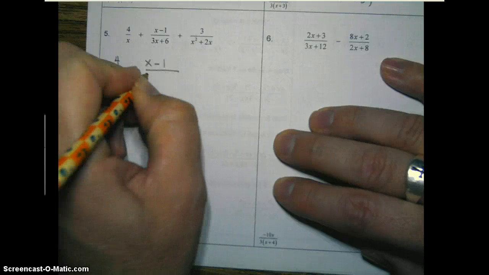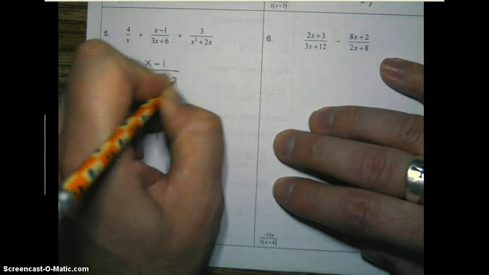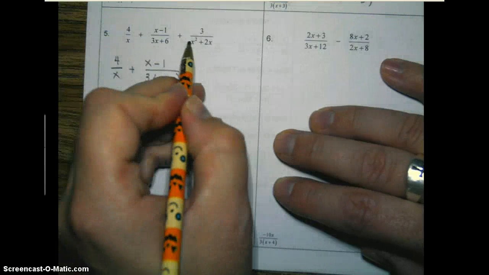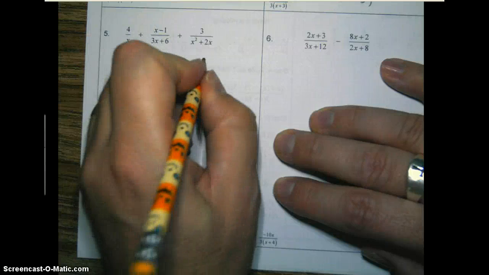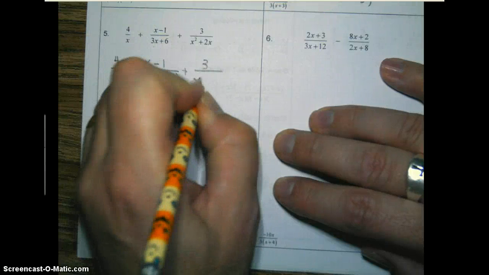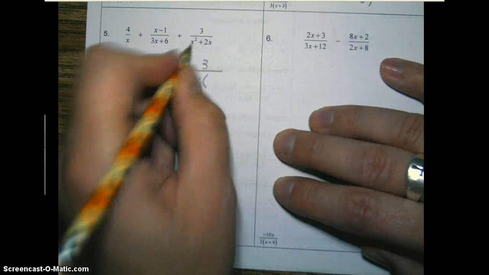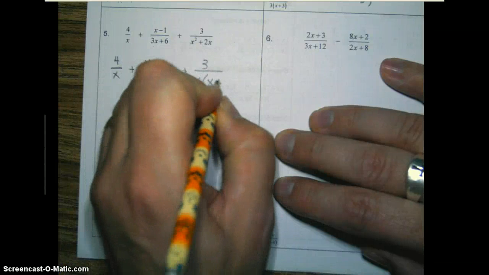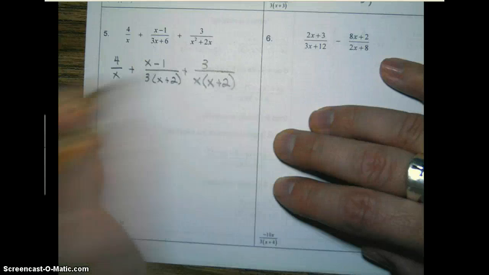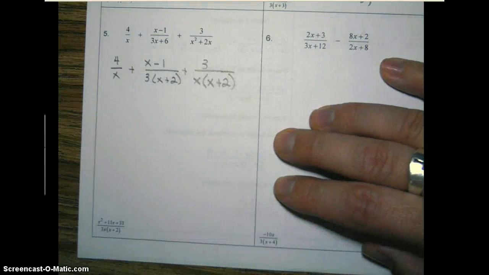Factoring out a 3. Factoring out an x. Remember, factoring is dividing. So factoring out an x, we get x plus 2. Okay, done factoring.